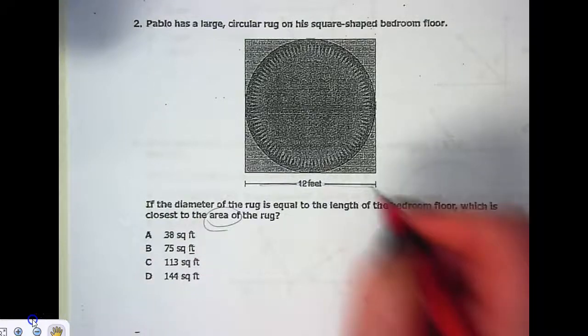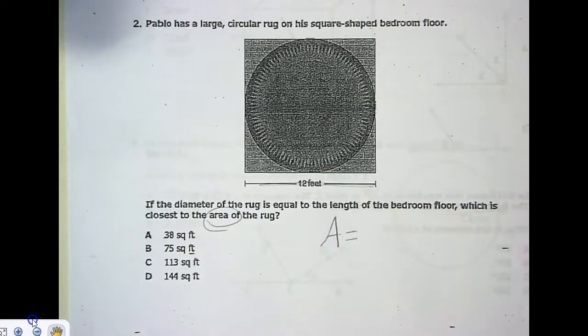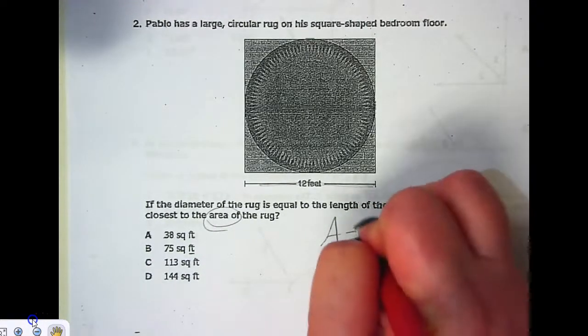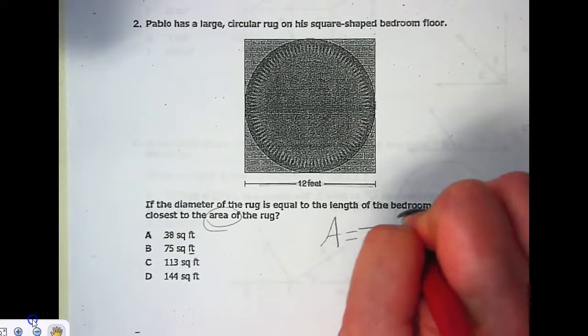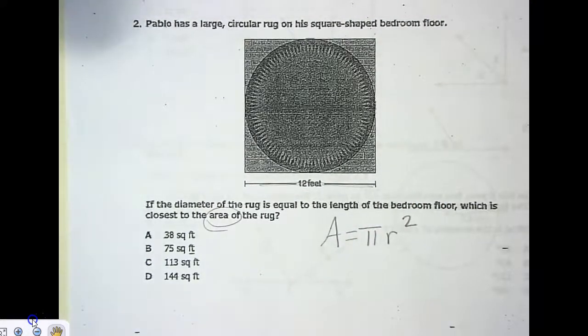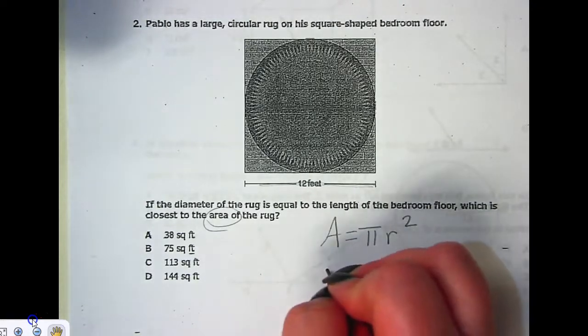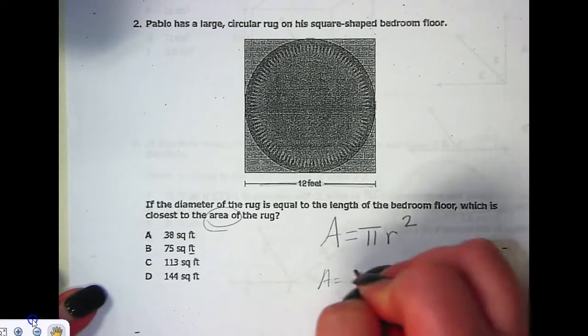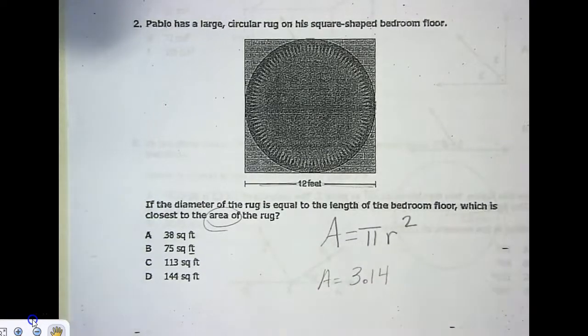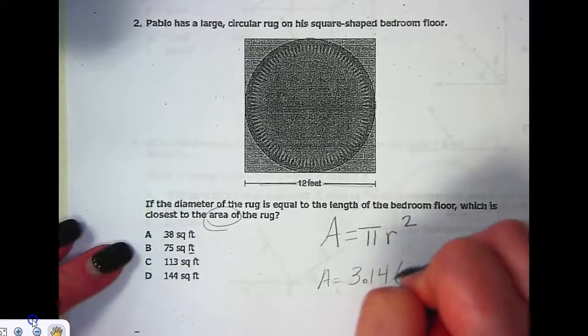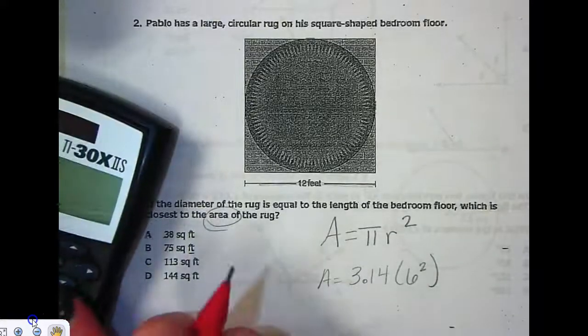I should see on your paper, area equals, what's the formula? Pi times radius squared. I should always see that you're starting with a formula. Always starting with a formula. All right. So we're trying to find area. Area equals 3.14. What is the radius? If the diameter is 12, what's the radius? So times 6 squared. And then you use your calculator.